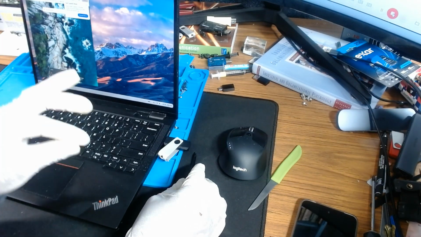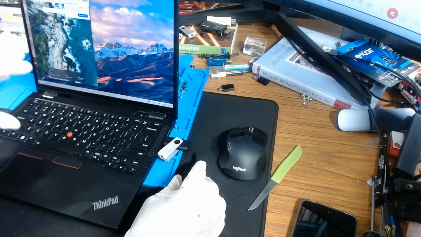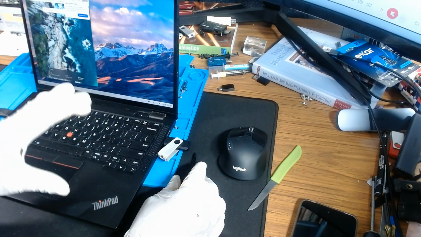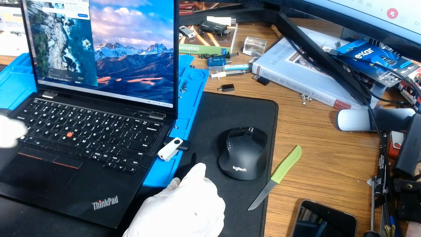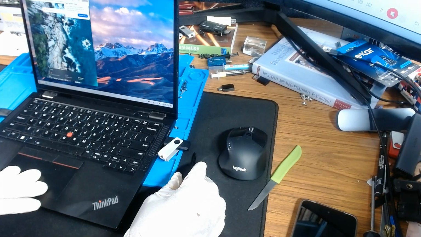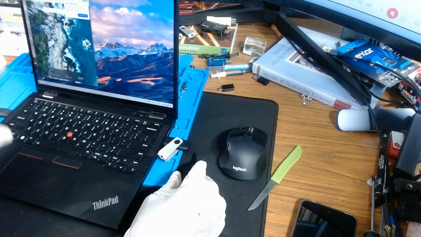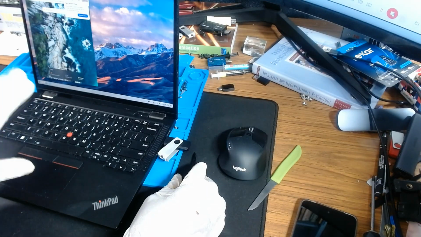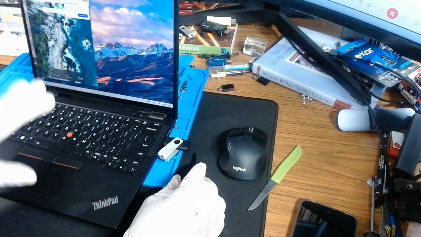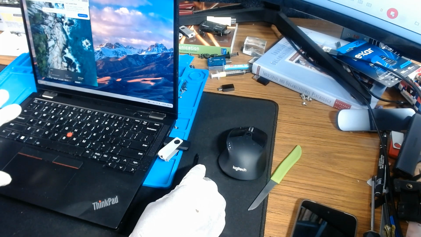You can boot to the BIOS. Let's say it's keyboard or mouse. If in the BIOS, that's before any Windows drivers are installed, the keyboard works, the mouse works, the TrackPoint works, and if all those work in the BIOS, then 99.99% it's not a problem with drivers. It's not a problem with software. It is something to do with the hardware.